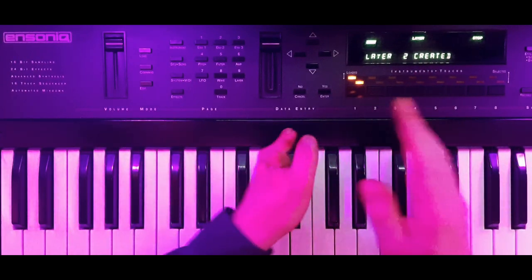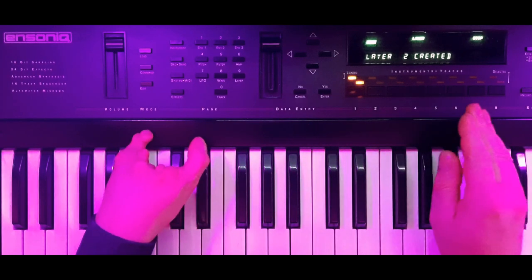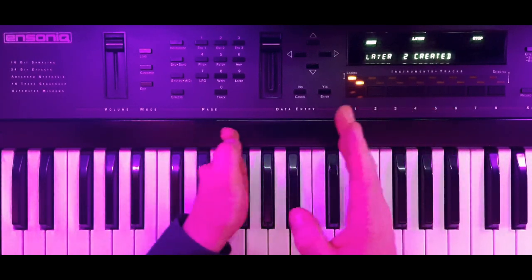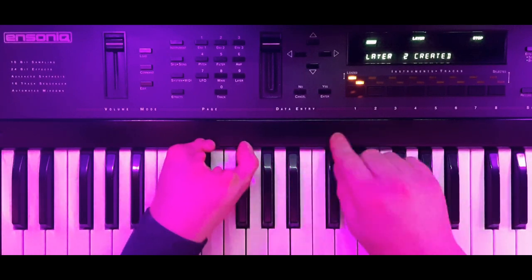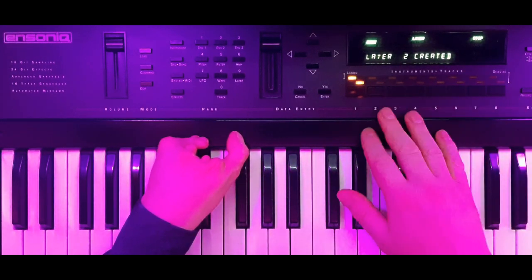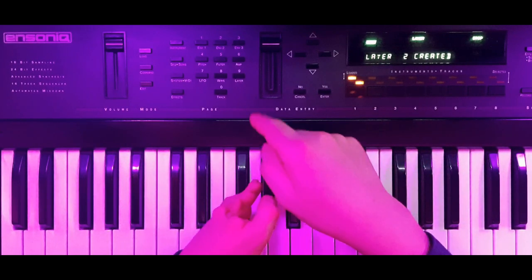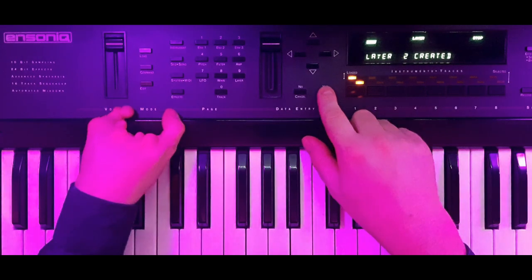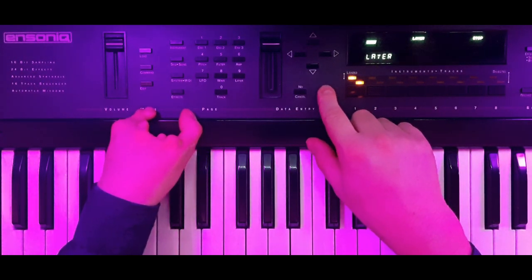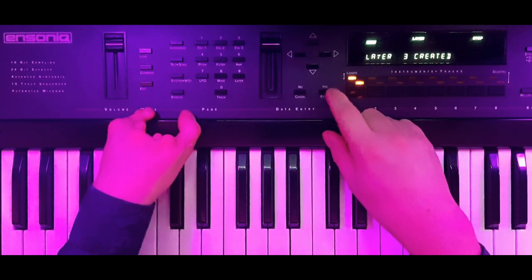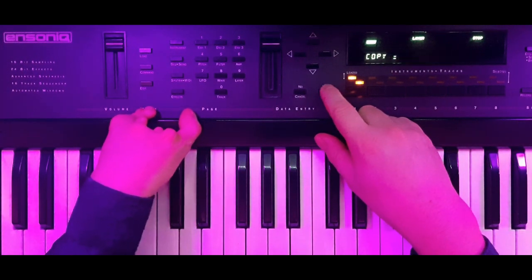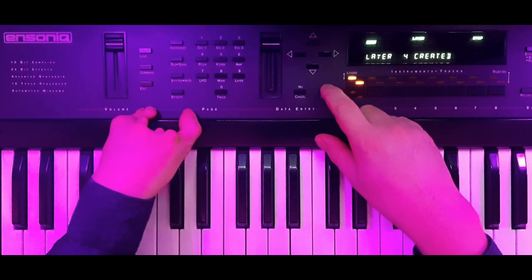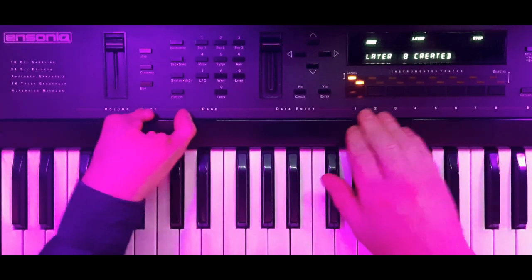By only copying the parameters and not the wave data itself, Ensoniq created a way to save memory. We are using the same wave sample data from layer 1 for each of the other wave samples in the other layers. Now repeat this for layer 3, 4, 5, 6, 7 and 8. When we're done, we will move on.